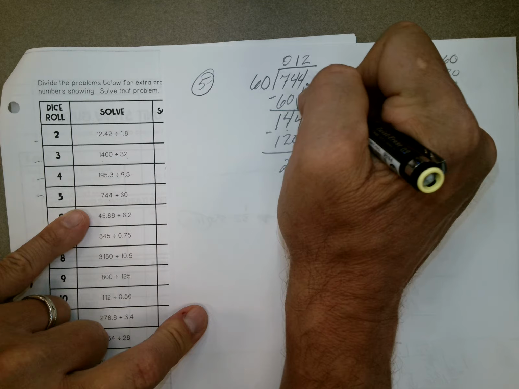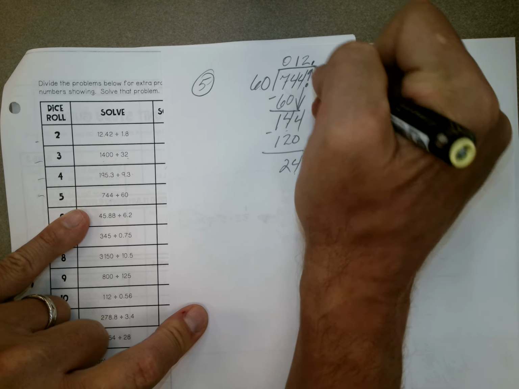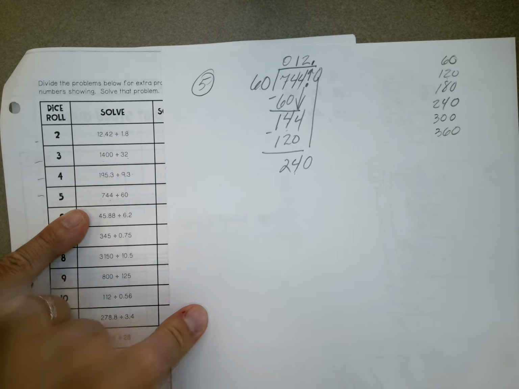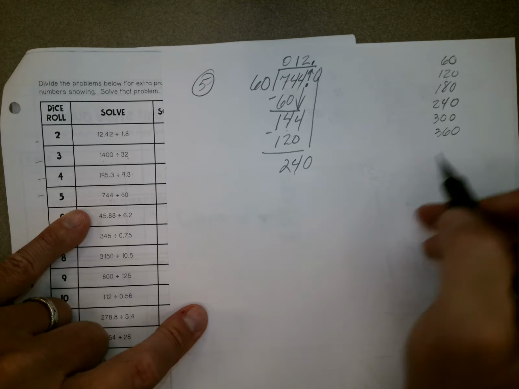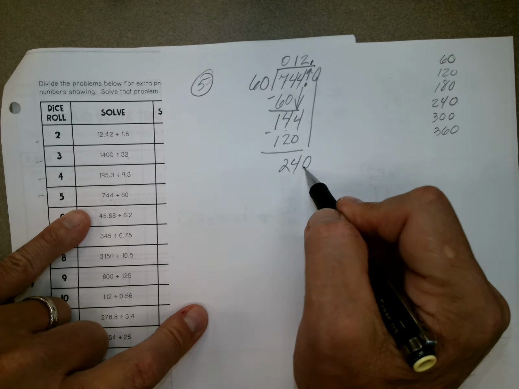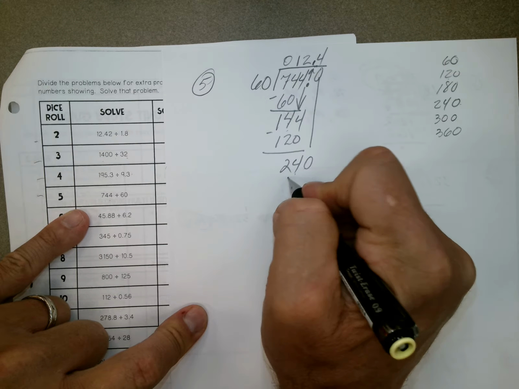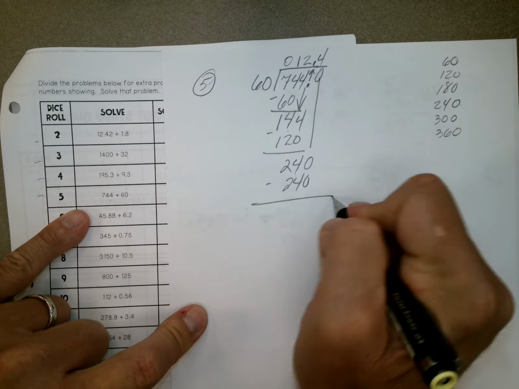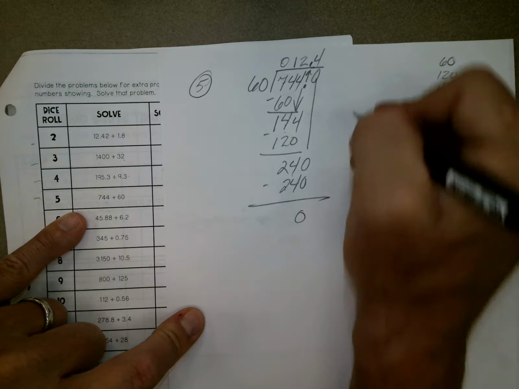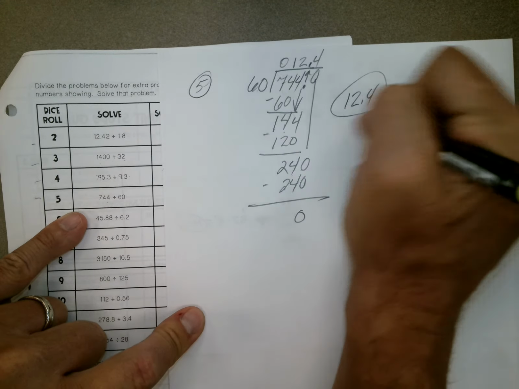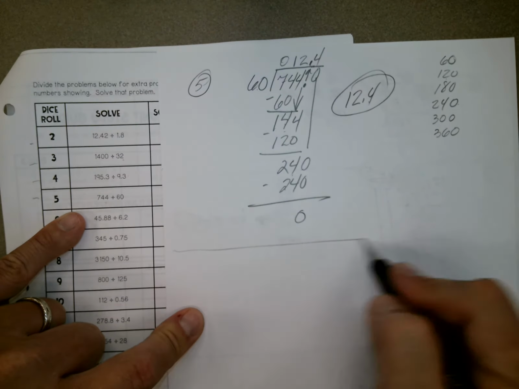4, 2. That's less than that. Add a decimal. Take it up. Annex a 0. Bring it down. There's the 240. That's what we have. That's 60 times 4. Extend that bar, it's 24. Subtract and get 0. So our answer is 12 and 4/10. And our answer is the quotient. Okay.